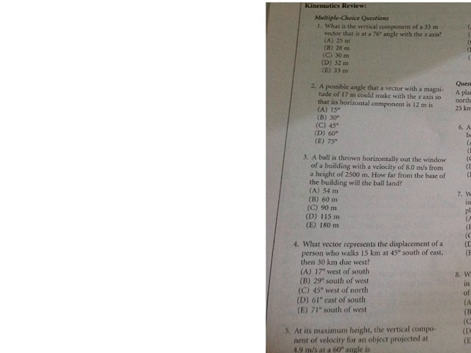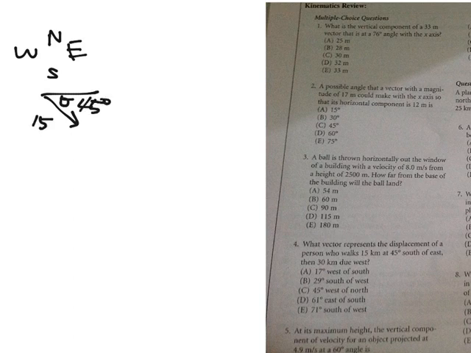What vector represents the displacement of a person who walks 15 kilometers 45 degrees south of east? So if it's never eat soggy waffles, south of east is this direction, and that's a 45-degree angle, 15 kilometers, and then after this they walk due west 30 kilometers.